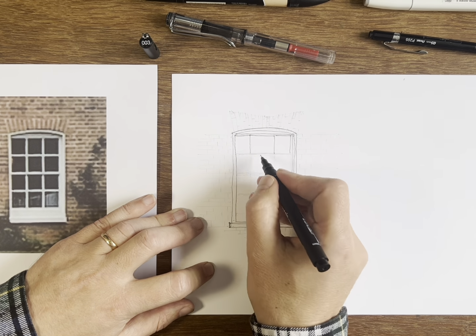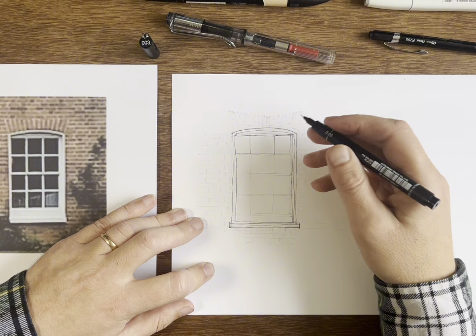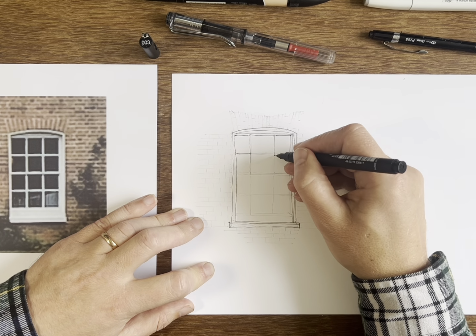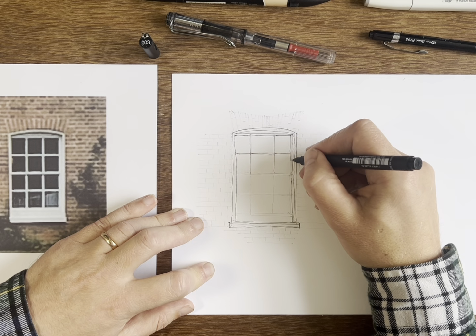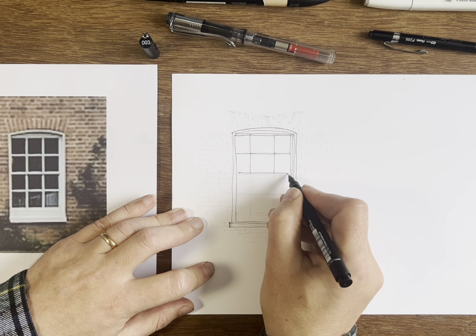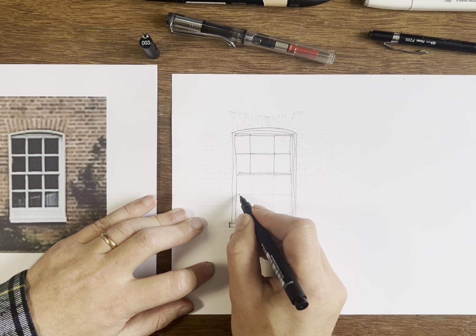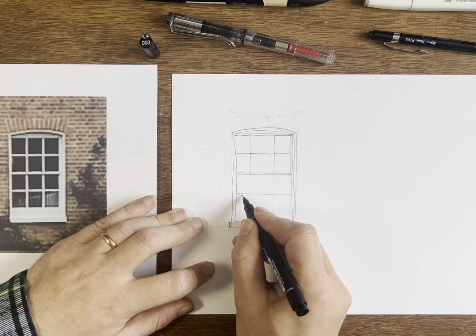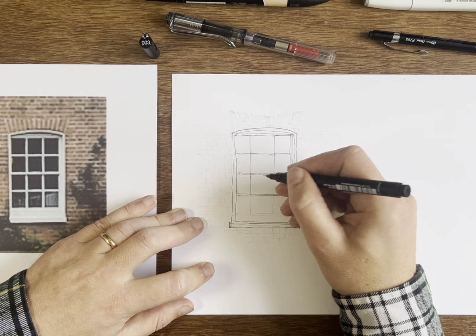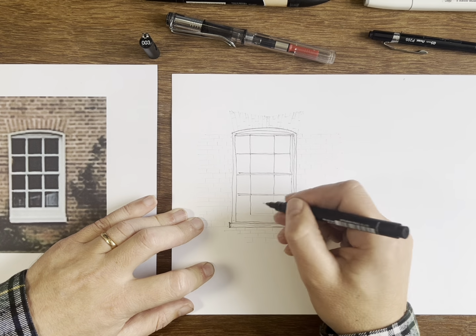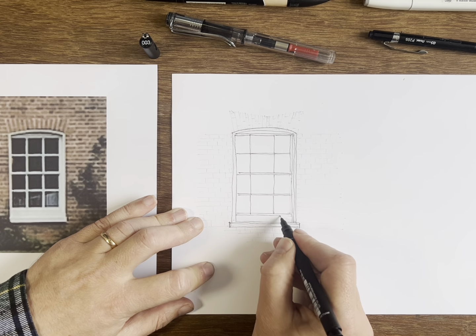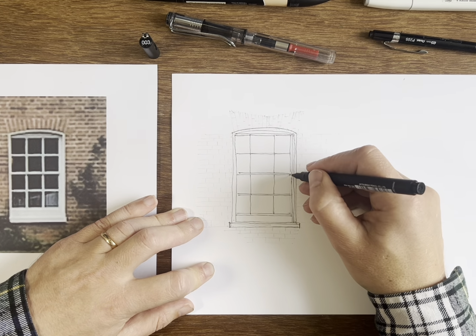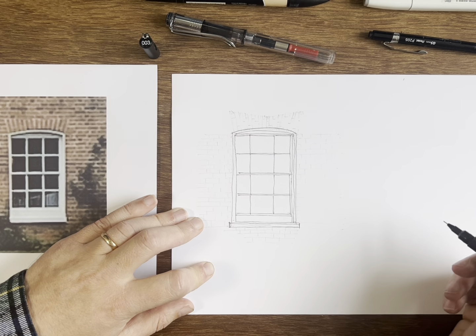That pane seems to be a little bit big in the middle, but that's okay. Probably won't matter in the end. Don't worry.